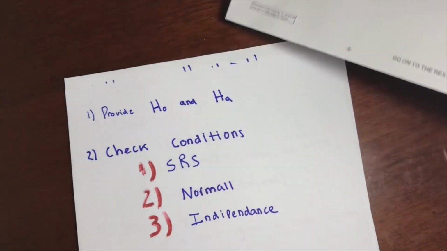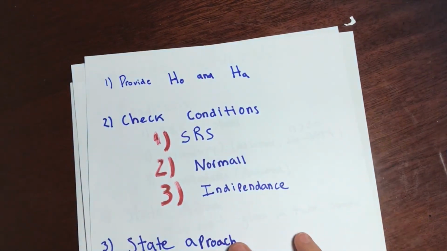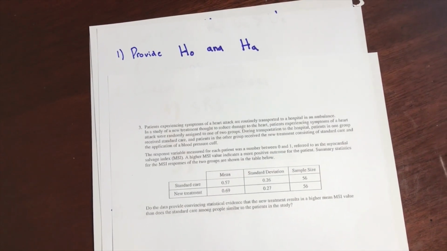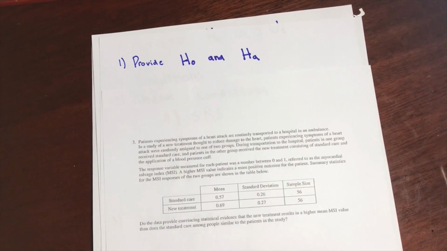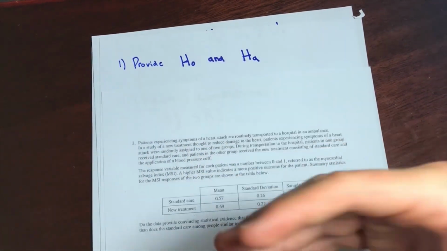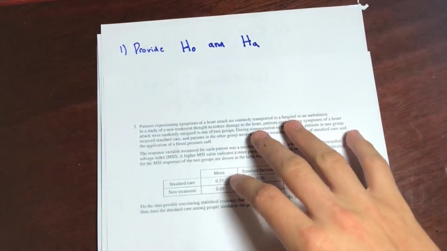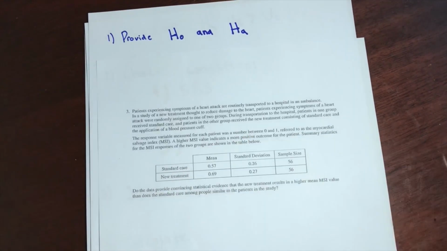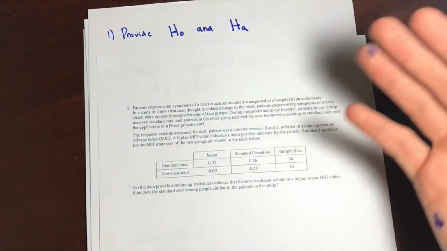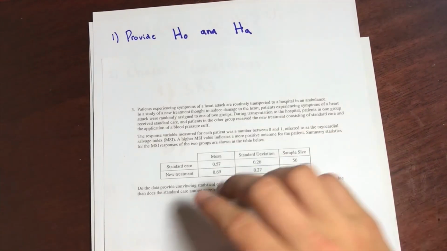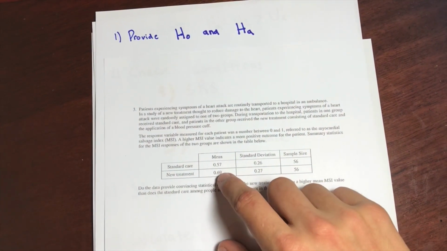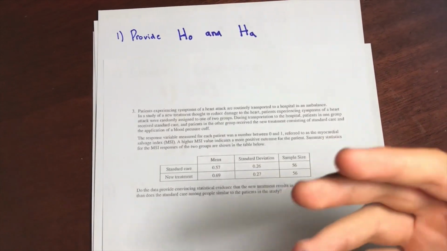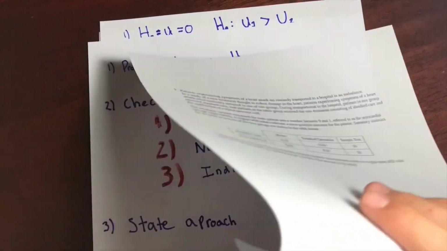The first step anytime we get a problem is to provide the null hypothesis and the alternative hypothesis. In this case, the null hypothesis when having a two-sample test is always H0: the difference of the population means is equal to 0, meaning that there's no difference. Here, the alternative hypothesis, what the problem is suggesting, is that actually the new treatment results in higher MSIs. Therefore, H1: if we take the new treatment mean as mu1, then mu1 is more than mu2, right?